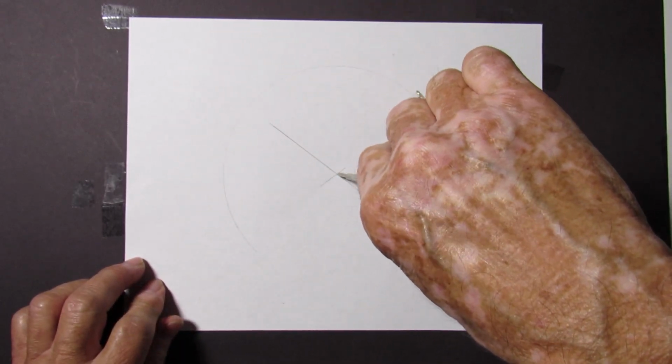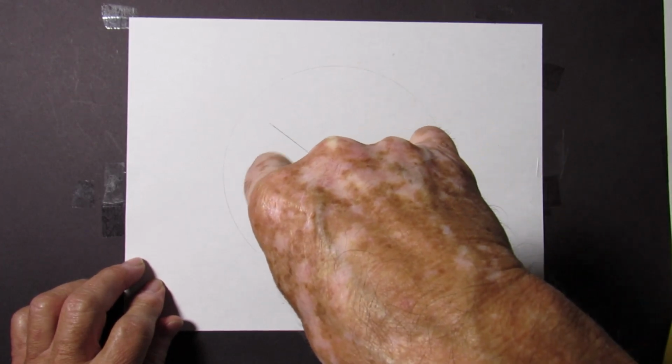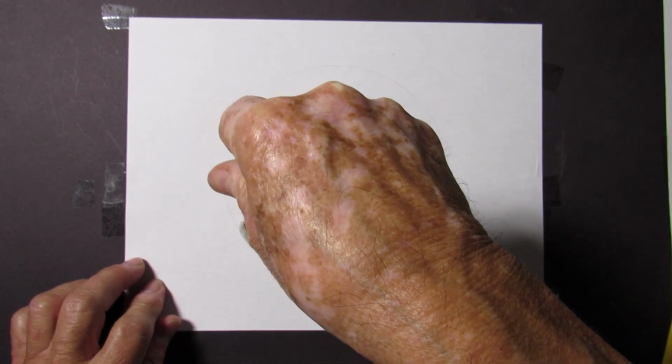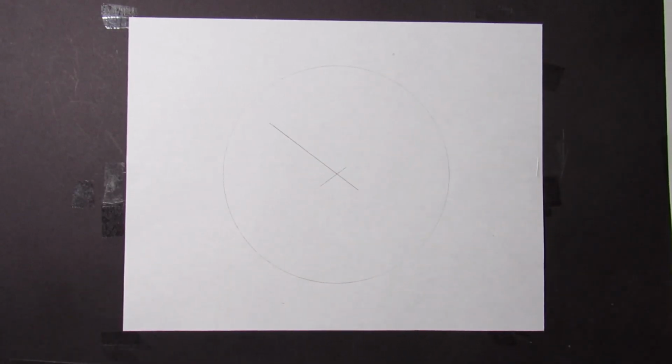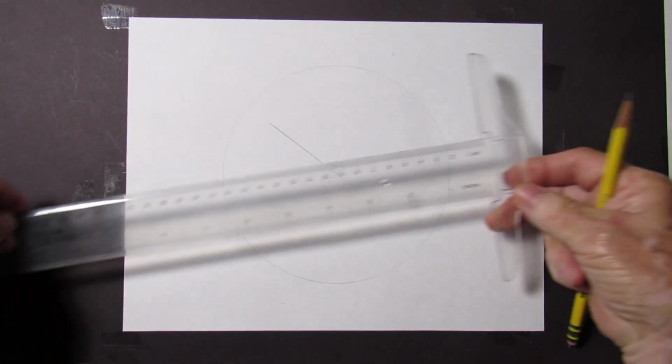Again, I'm drawing a little darker so that you guys can see it. Draw my circle.